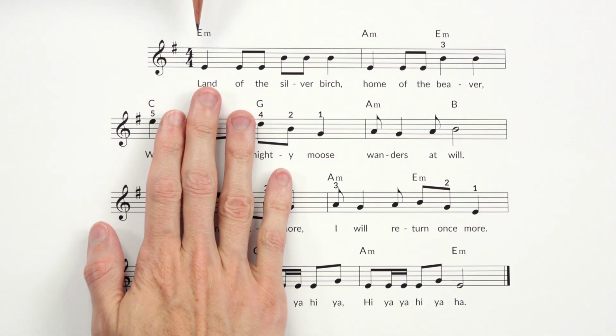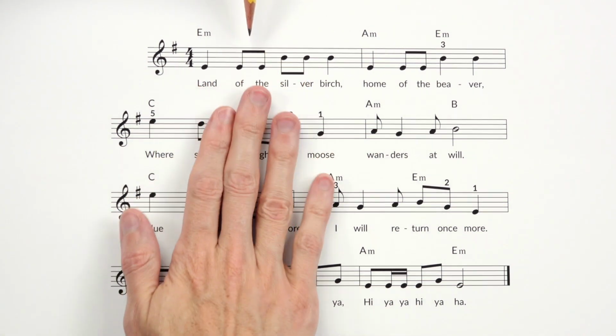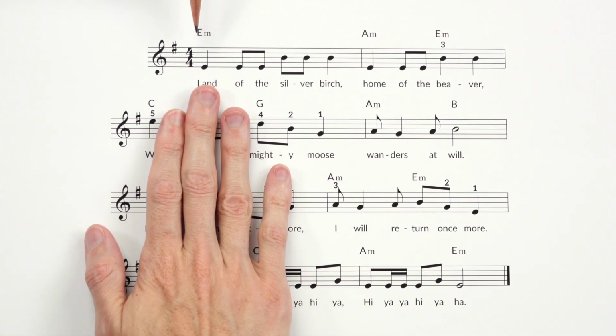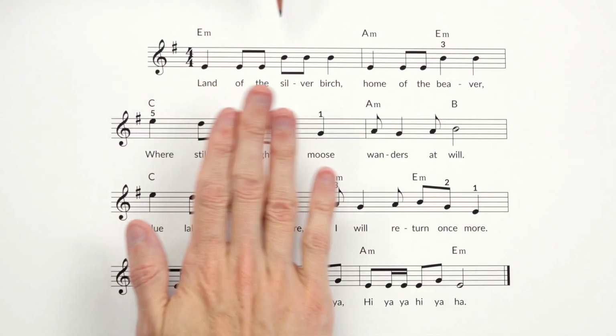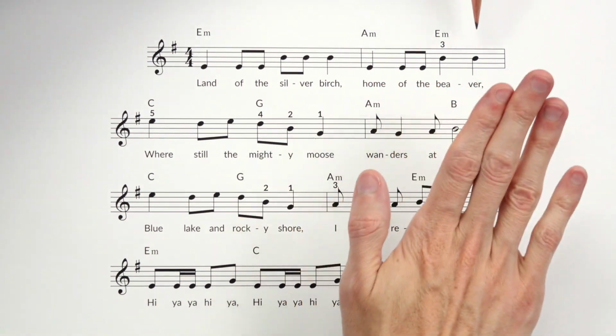I'll count 4 beats to get us ready, and then we'll start. Remember, when you have 2 eighth notes, we have to fit 2 sounds inside that 1 beat. Let's try to count the beat while we tap the rhythm. 1, 2, 3, 4. 1, 2, 3, 4. 1, 2, 3, 4. Good.